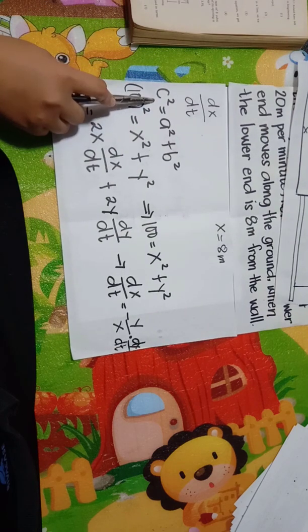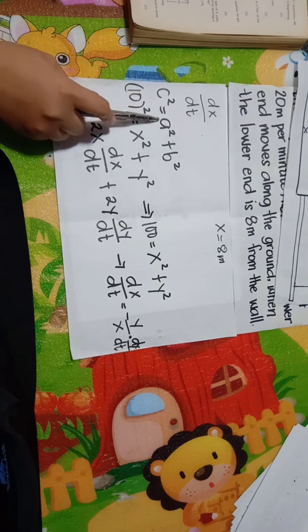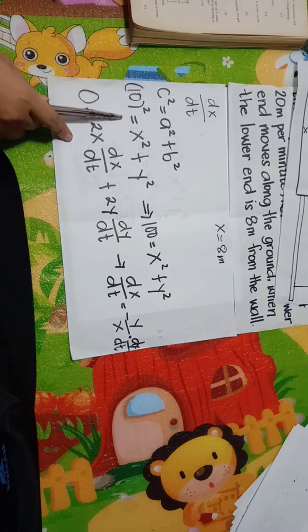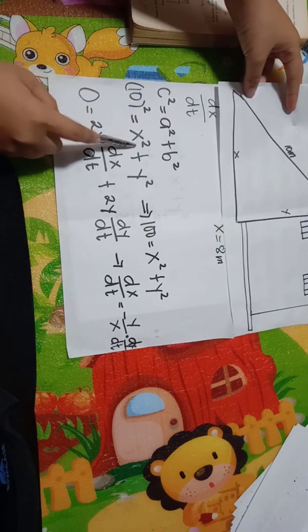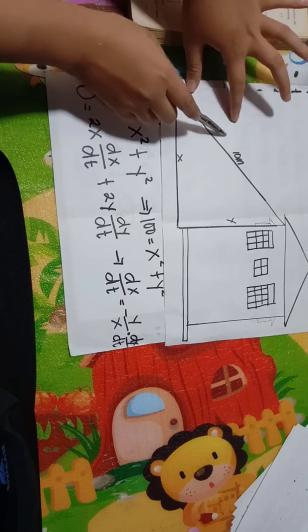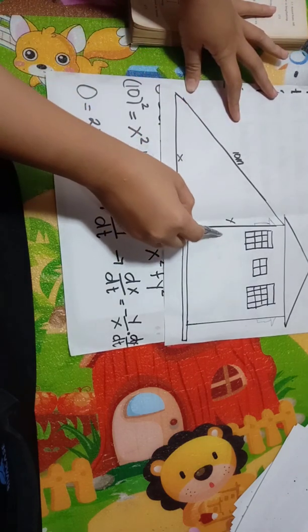This is the formula of the Pythagorean theorem: c squared is equal to a squared plus b squared. So in the given, 10 squared is equal to x squared plus y squared, because as you can see, this is our c, this is our a, and this is our b.